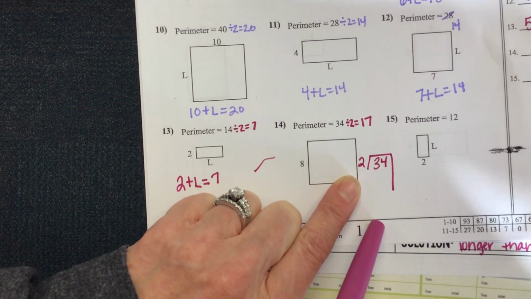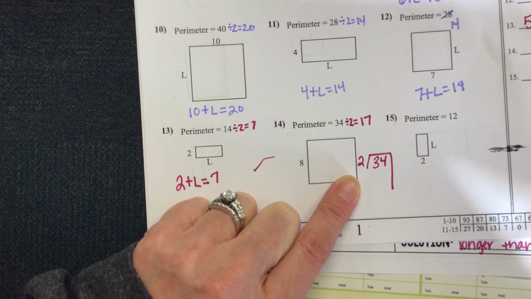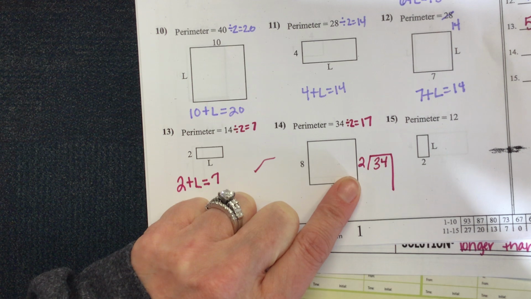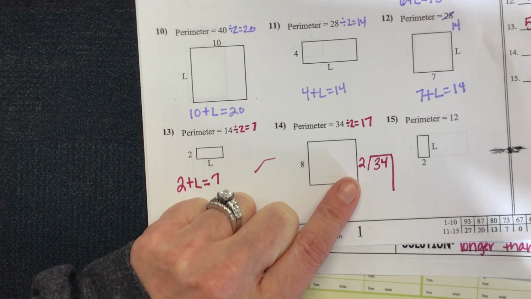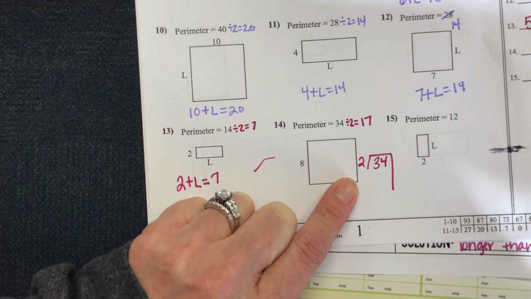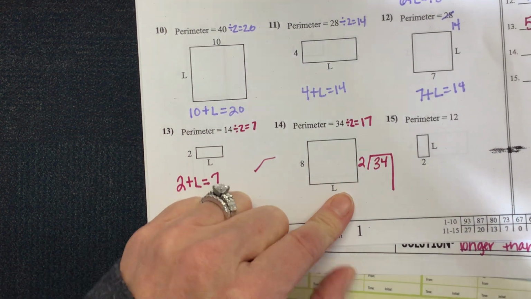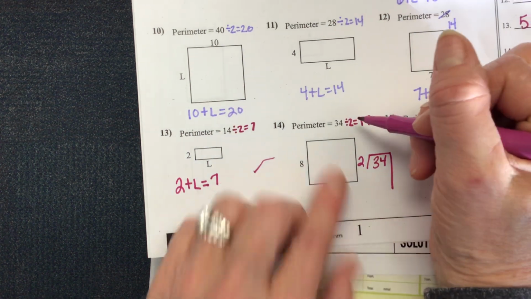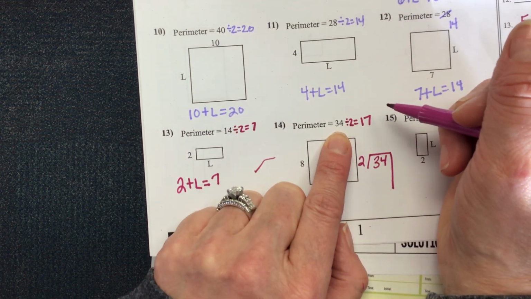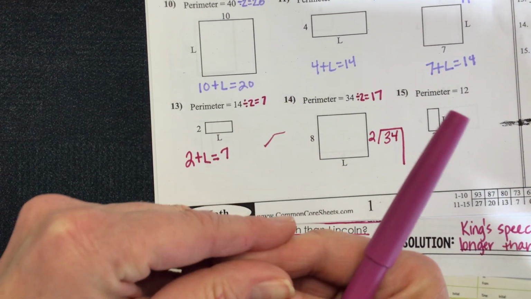Okay, so you could have used partial quotients. How else could you figure out 34 divided by 2? Levi. I added 17 plus 17. How'd you get 17? Because you knew 16 times 2 is 32, okay? Owen. Okay, so you could have done half of 30, which is 15, and half of 4, which is 2, and added those together to get 17.